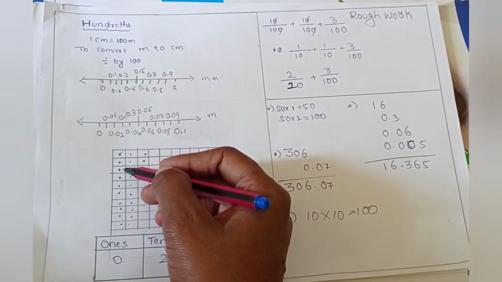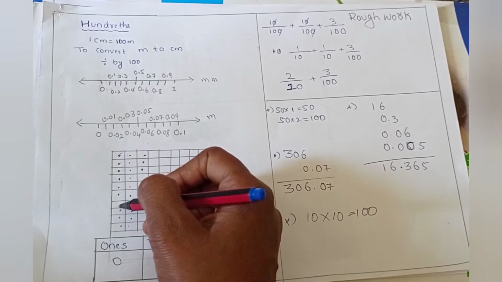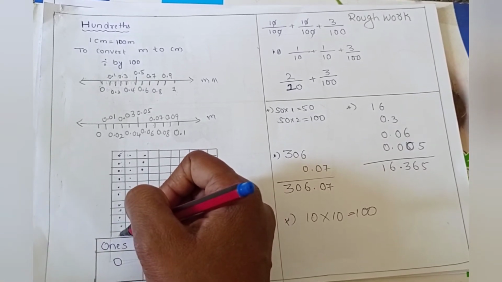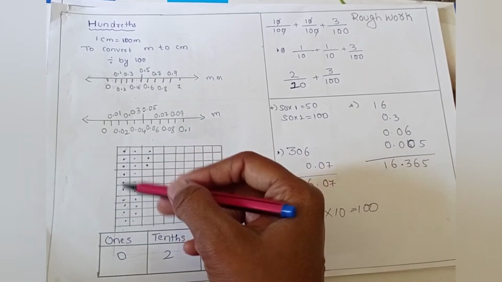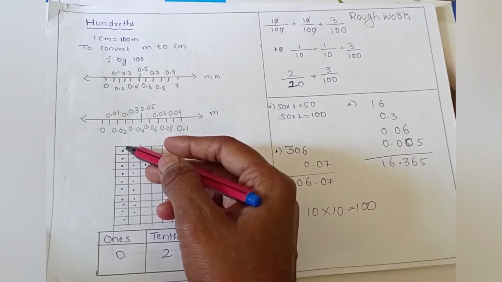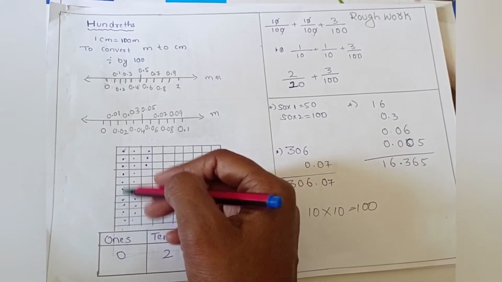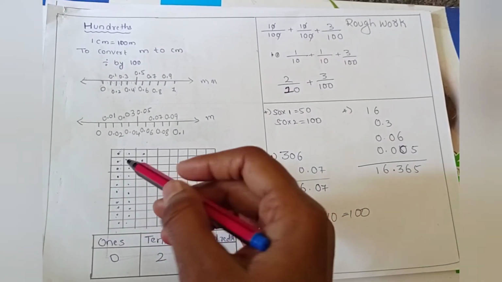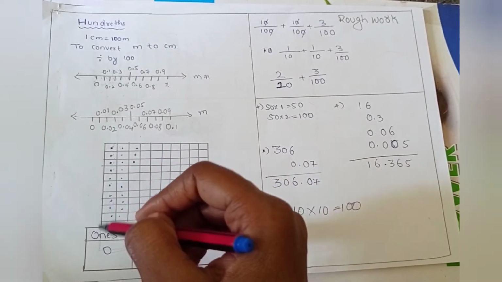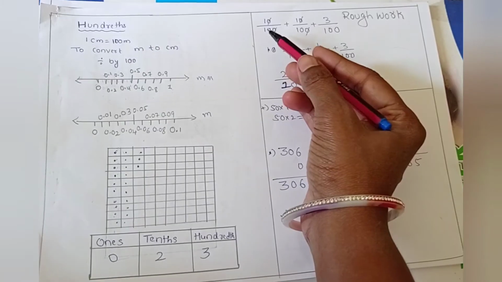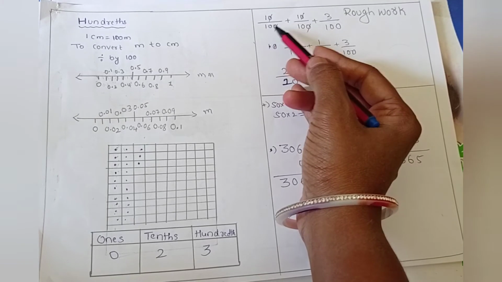1, 2, 3, 4, 5, 6, 7, 8, 9, 10. Right, children? Out of 100 squares, in the first column, 10 squares have a dot. Okay. And this calculation we will do in the rough space, that is 10 by 100.